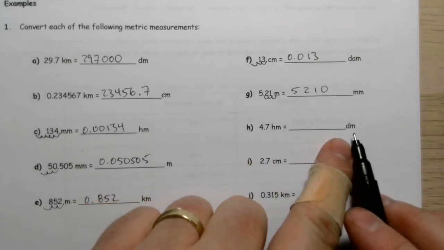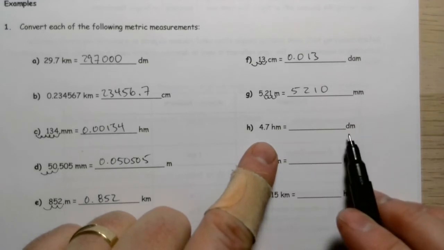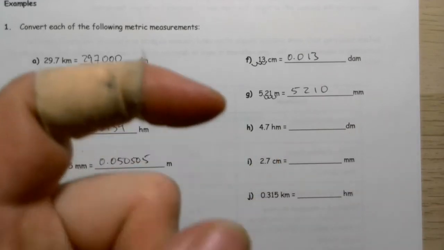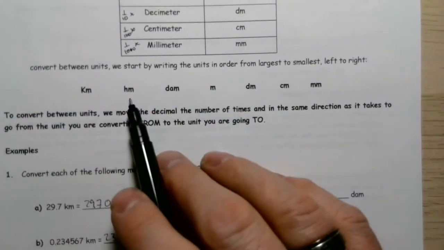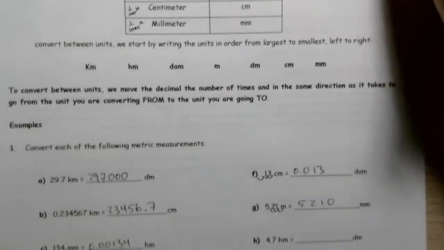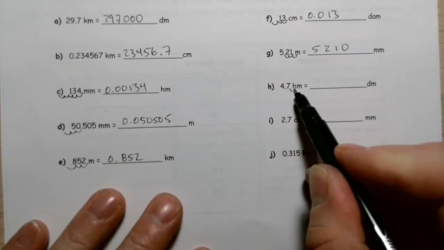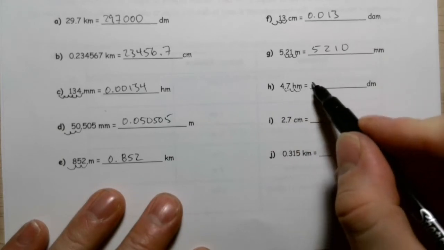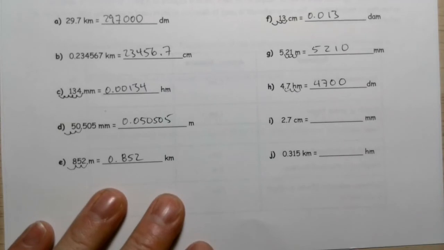Hectometer to decimeter. Okay, the unit is getting smaller, so the number's got to get bigger. So once again, the decimal's got to move to the right. From hectometer to decimeter, that's 1, 2, 3. So down here, I'm going to take that decimal and move it 1, 2, 3 to the right. So 4, 7, and then there are 2 spaces that open up. So 4,700 decimeters.